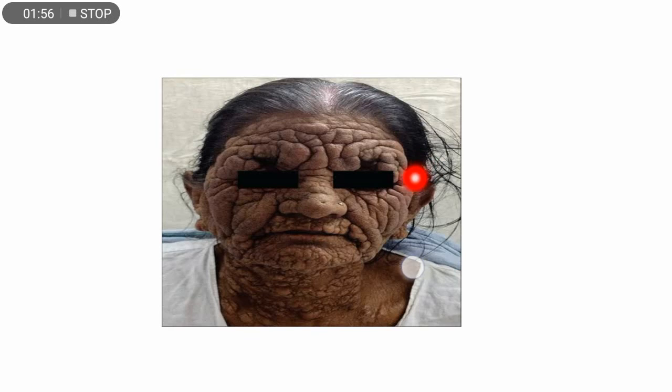So this is a clinical picture of a leonine face. As you can see, there's lots of wrinkling. I mean, there are multiple ups and downs in the face, and there is this depressed nasal bridge, no eyebrows, and here we can see these very prominent skin folds, saddle nose deformity.